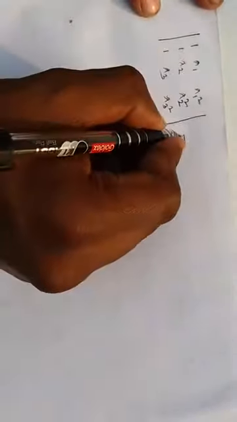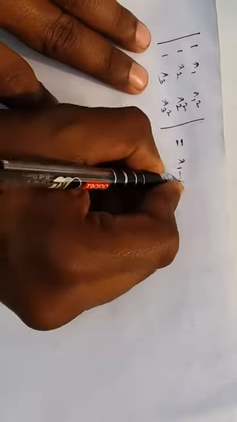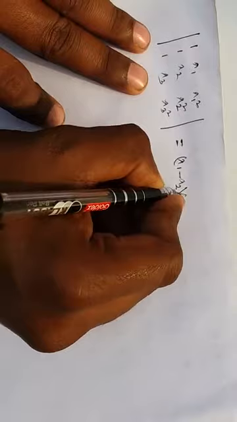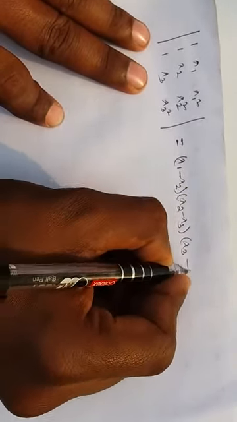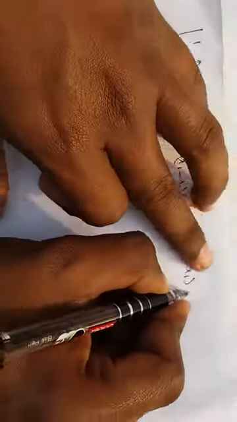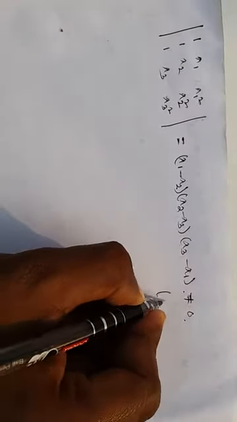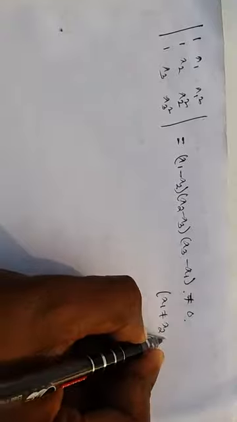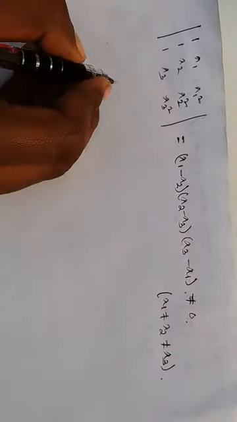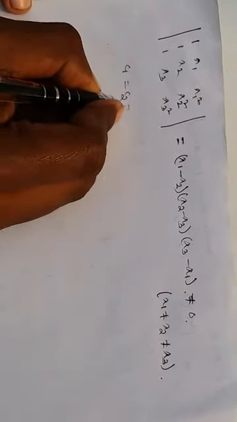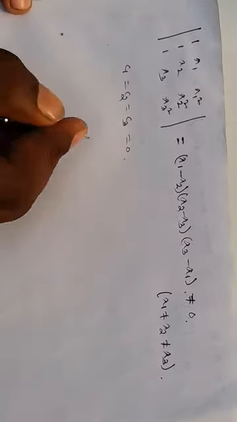The determinant is the product of (lambda 1 minus lambda 2), (lambda 2 minus lambda 3) and (lambda 3 minus lambda 1), and this is not equal to 0 since lambda 1, lambda 2, lambda 3 are distinct. So this is not equal to 0. So by Cramer's rule, C1 equal to C2 equal to C3 equal to 0.